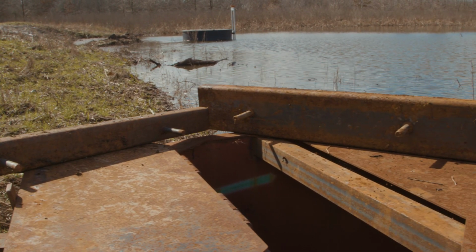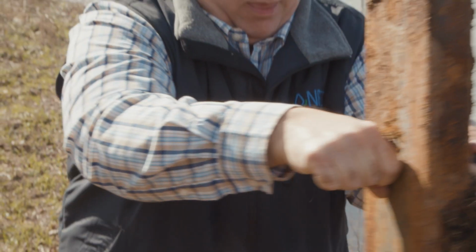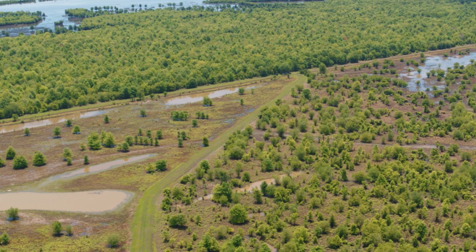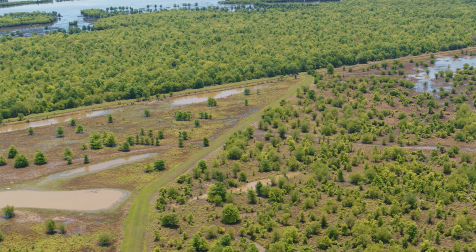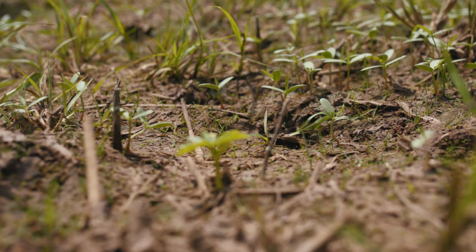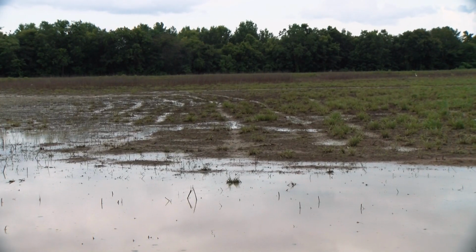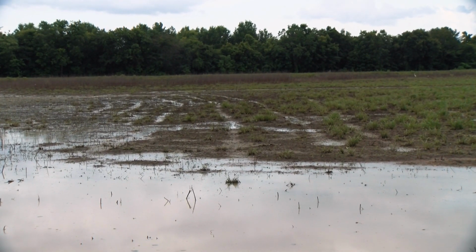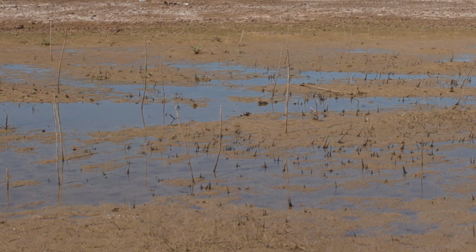Slow or partial drawdowns are critical to help offset loss of soil moisture. Slow drawdowns are accomplished by removing 1 board every 10 to 14 days. The remaining pool of water in the lower sections of the impoundment will wick moisture into the mudflats and help keep the soil moist.